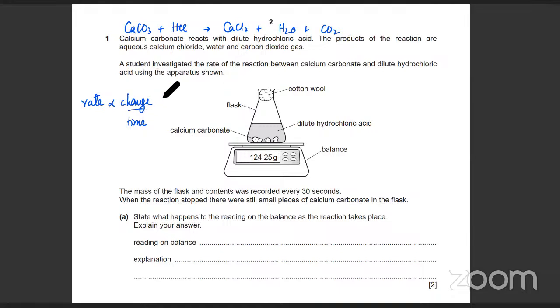That change could be anything: a color change, a mass change. Here he's looking for a mass change. Why would there be a mass change? Because carbon dioxide gas is going to escape the solution. Bubbles will form, and the carbon dioxide will pass through the wool and leave the container, so the mass will decrease. If the mass decreases very quickly, the reaction is very fast. If it decreases very slowly, the reaction is very slow.